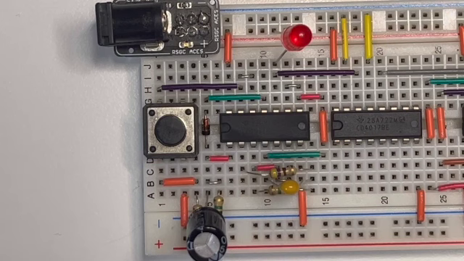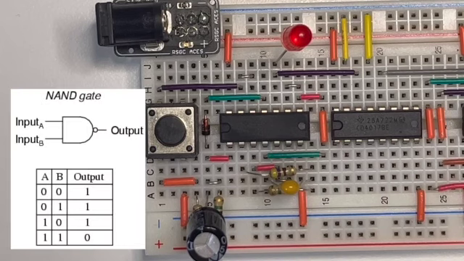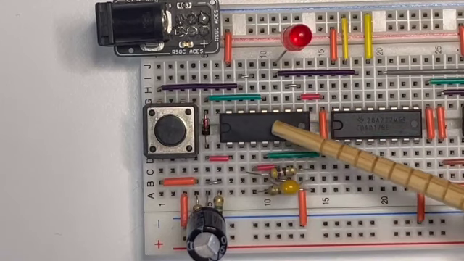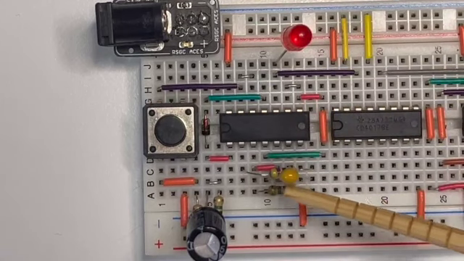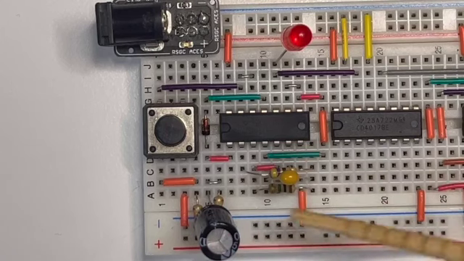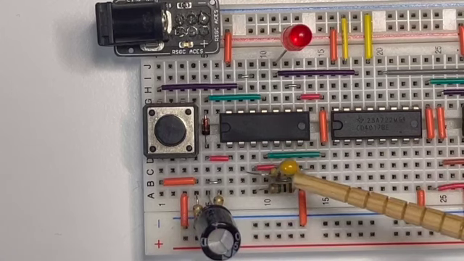Part 2, NAND gate oscillator. The NAND gate oscillator acts as a basis for this entire counting circuit. Here is a truth table for a NAND gate. Inside this NAND gate oscillator, its main components are the NAND gates, the capacitors, and the resistors. The capacitors and resistors are split into two groups, RC1 and RC2.